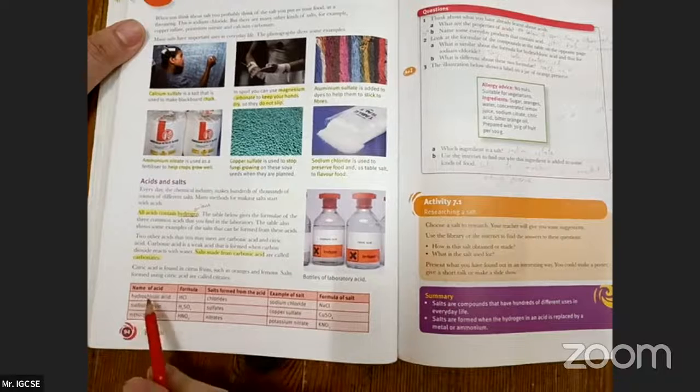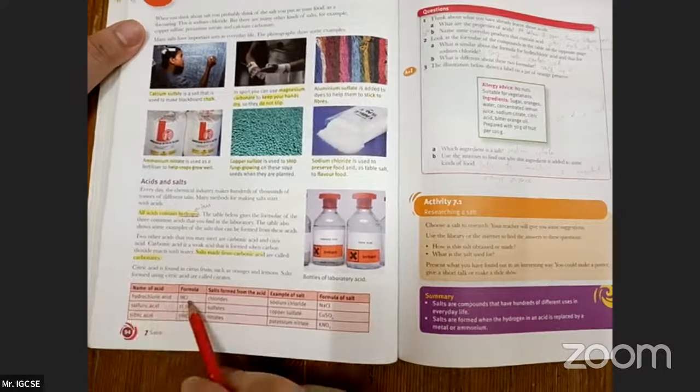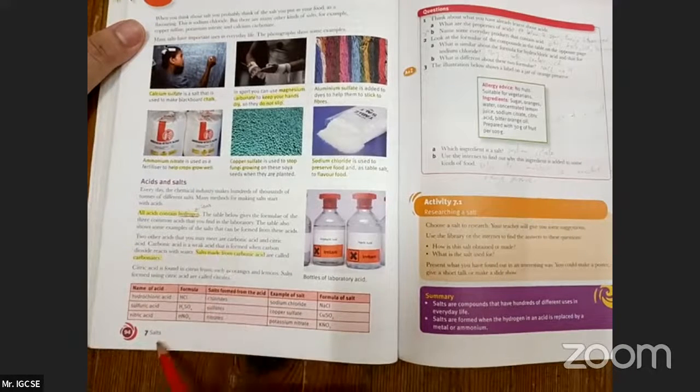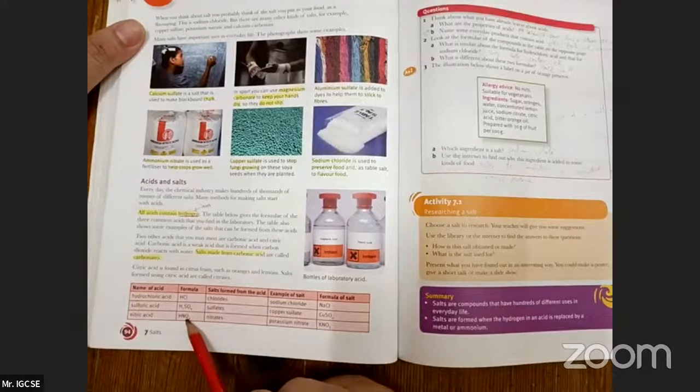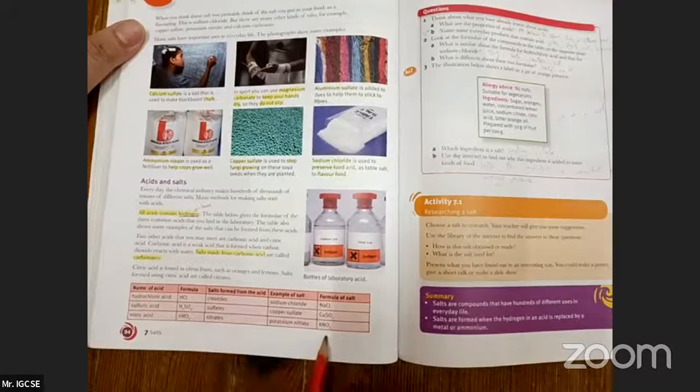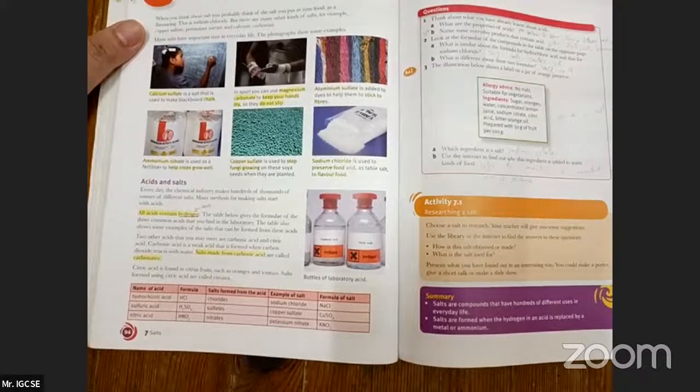So the hydrochloric acid, we have the HCl. Carbonic acid, we have the CO3 there, so it becomes carbonate. Sulfuric acid becomes sulfate. This one we have nitrate. So the name will change a little bit in the spelling.